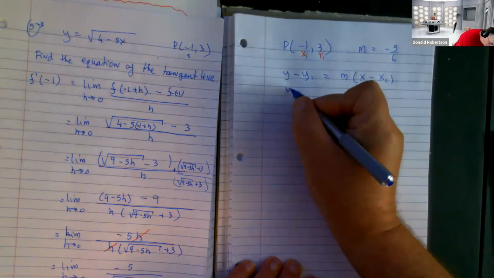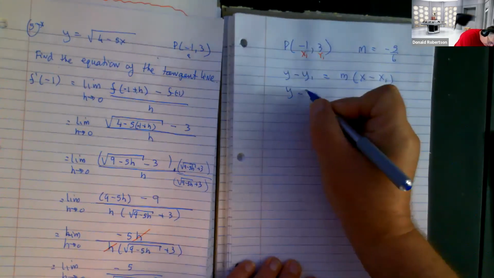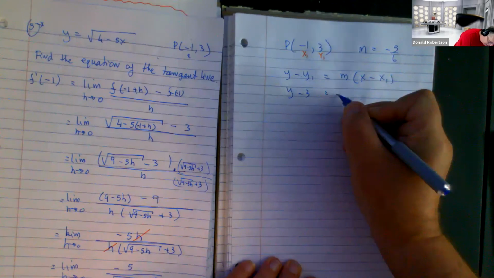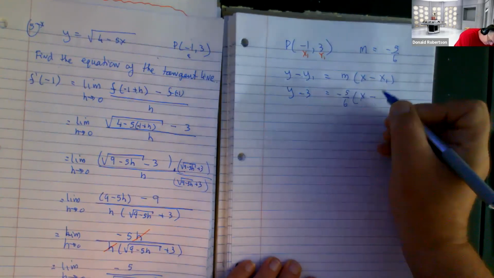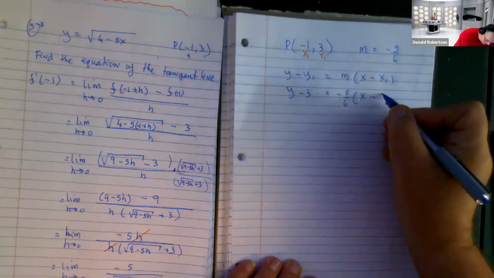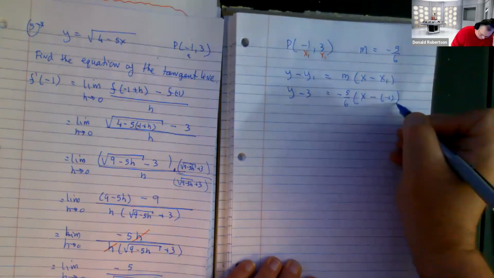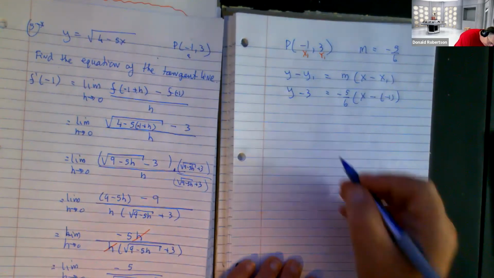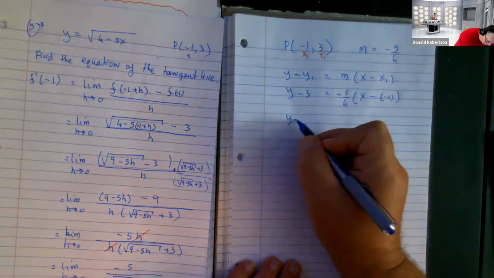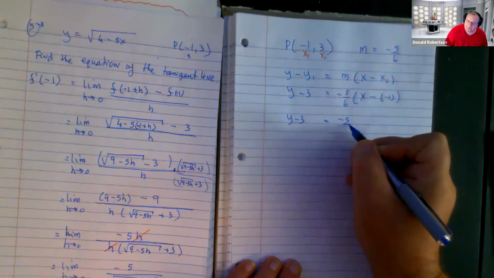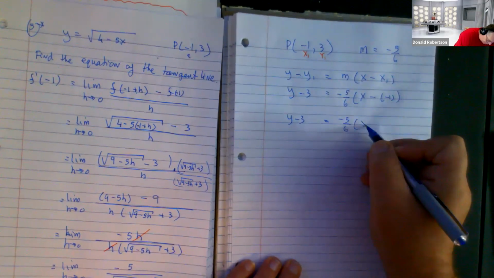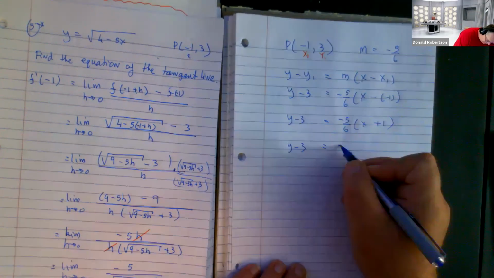So it's going to be y take away 3 is equal to negative 5/6 times x take away negative 1. I guess now that I've written it that way, I'm going to have to do one more line. Should have thought that through, right? Got that. Distribute the negative 5/6.